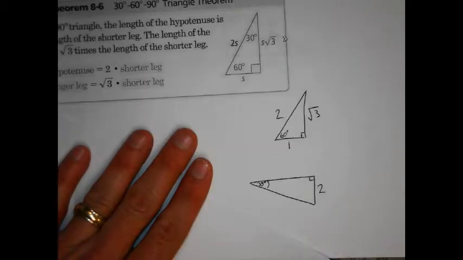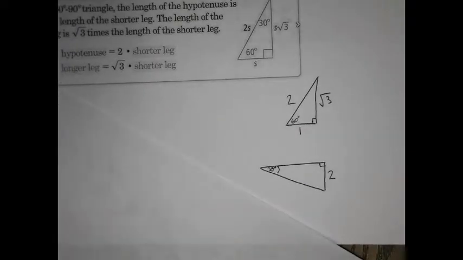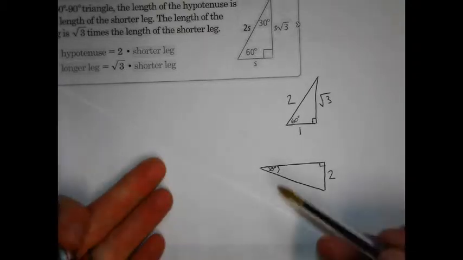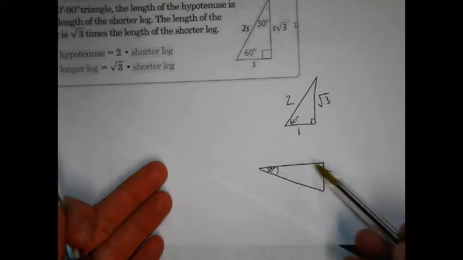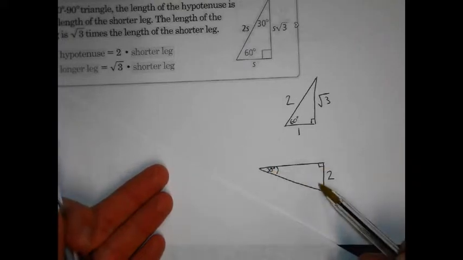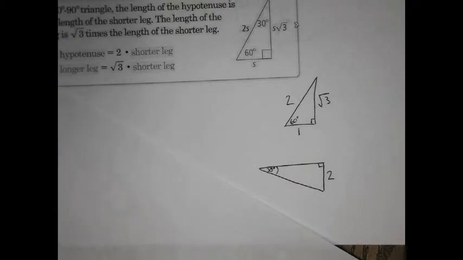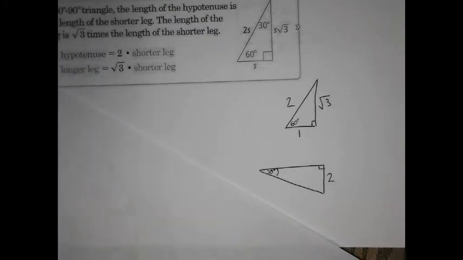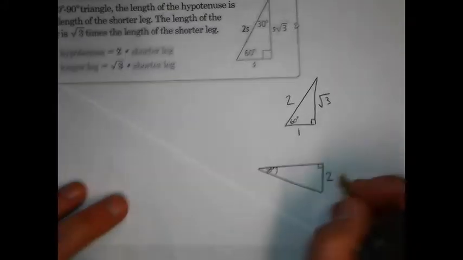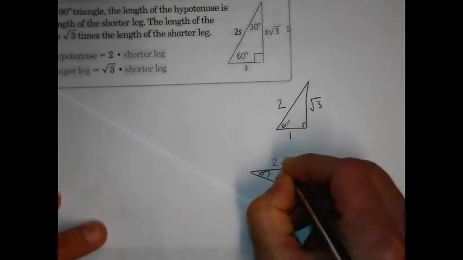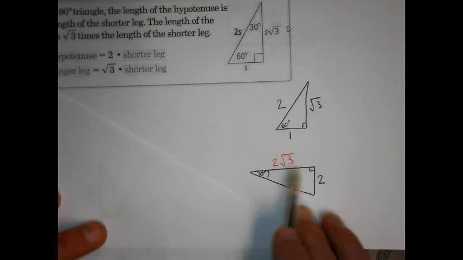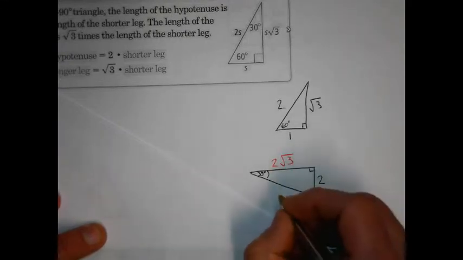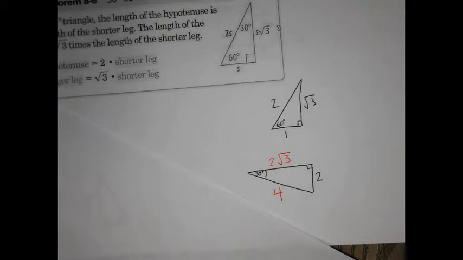Let's do another example. Now I'm going to let gravity mess with you for a little bit. So here's the 30, 60, 90 triangle. How do you know? Because this is 30 degrees here, and this is 90 degrees here, so this one must be 60. So what are we looking at in this triangle? We have the short leg, and if we have the short leg, we can find the other legs. If the short leg is 2, the long leg would be 2 times the square root of 3, because the long leg is the short leg times the square root of 3. And the hypotenuse is going to be, you guessed it, 4, because the hypotenuse is double the short leg. So that's another way of having that in practice.